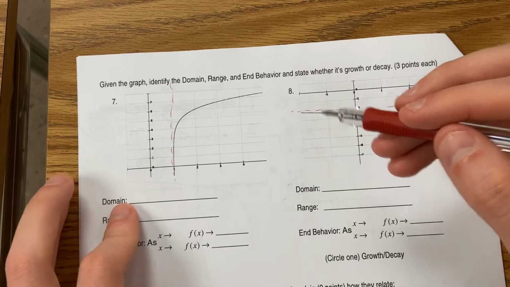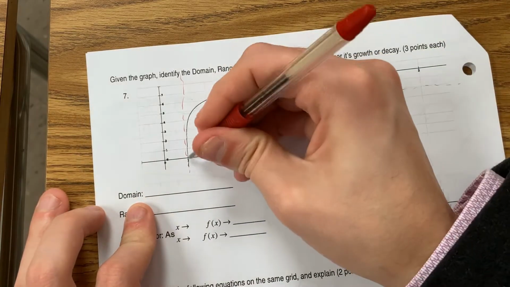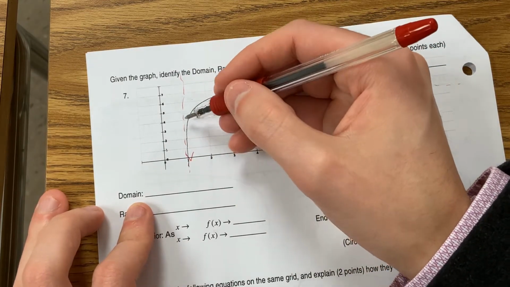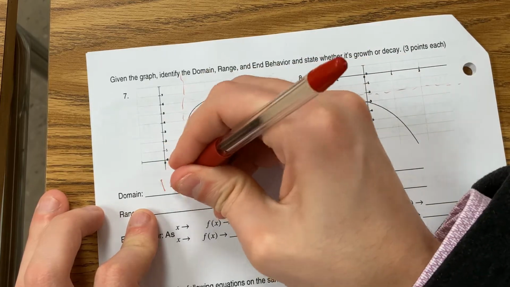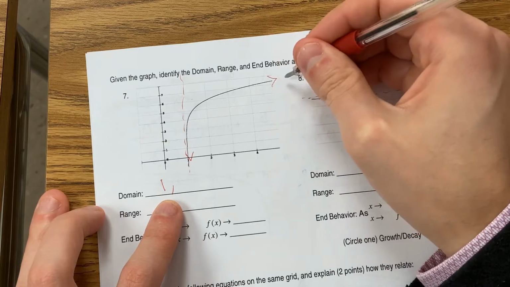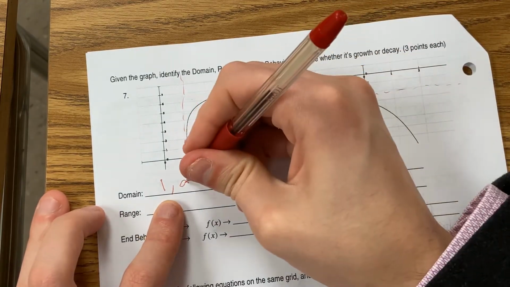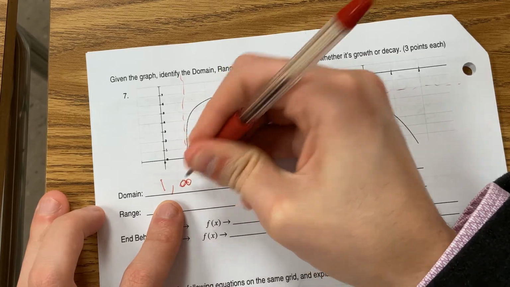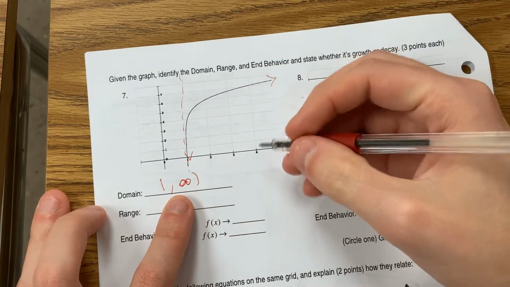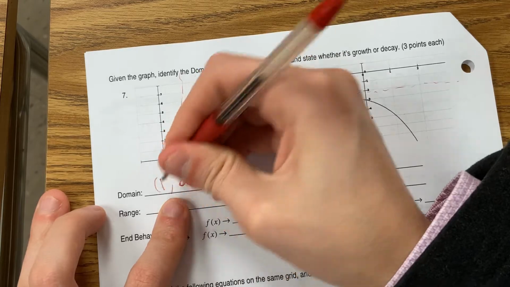So for domain, the x values, the farthest left it gets. Since this thing is curving downwards, that means the furthest left it's going to get is this asymptote, which is at 1. And then the furthest right it's going to go is this arrow right over here towards infinity. That is a terrible infinity sign. I will try again. Boom. Since you never reach infinity, it will be a parenthesis. And since this is an asymptote, you never reach the asymptote, so it's also a parenthesis.